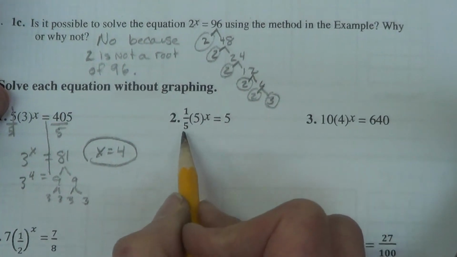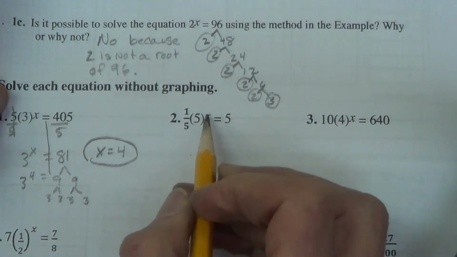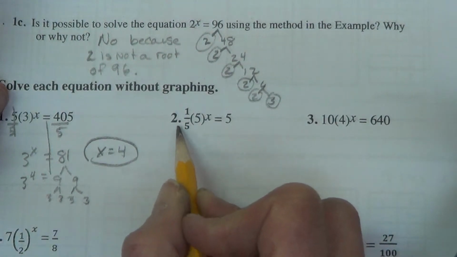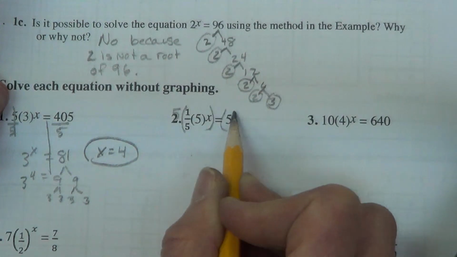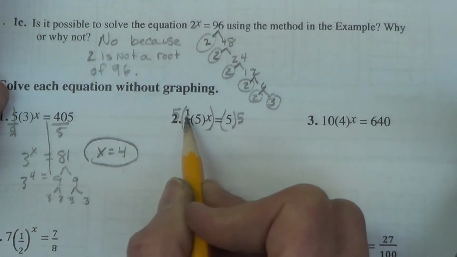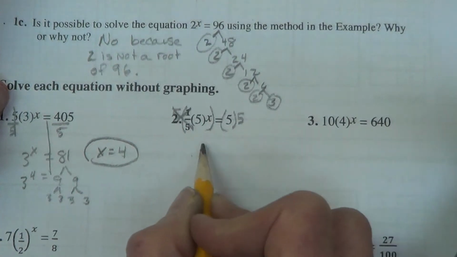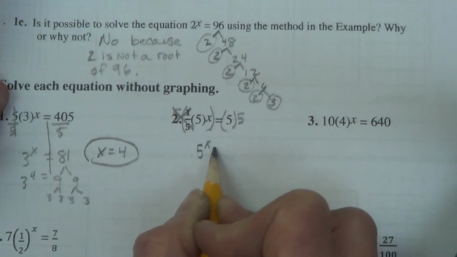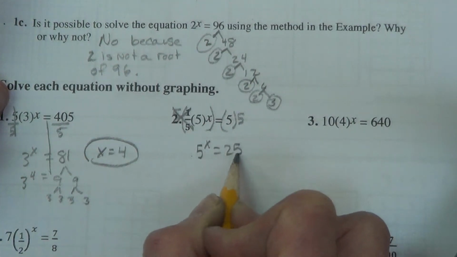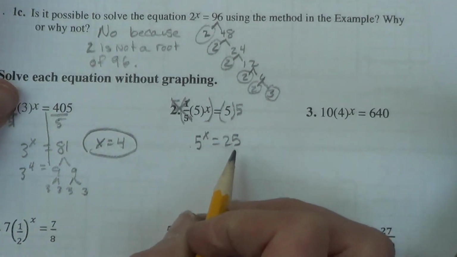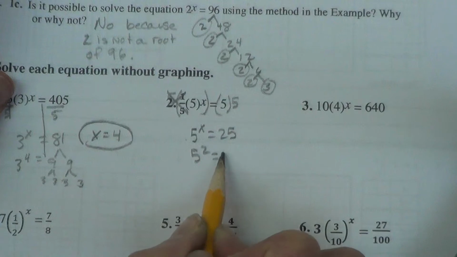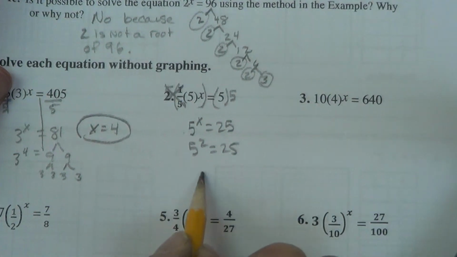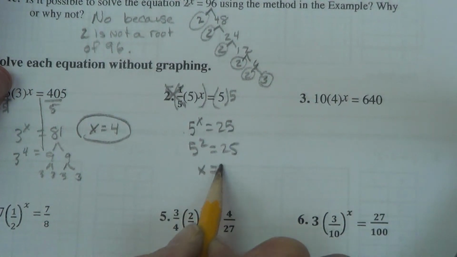Next problem, we multiply by 5 to get rid of that 1/5, so we have times 5 on this side, times 5 on this side. That'll reduce that 1/5, and we have 5 to the x equals 25. Well, that's one that we've memorized. 5 squared equals 25, so now we know x equals 2.